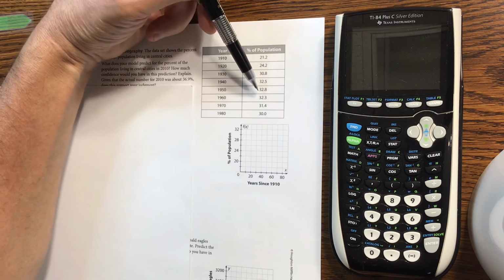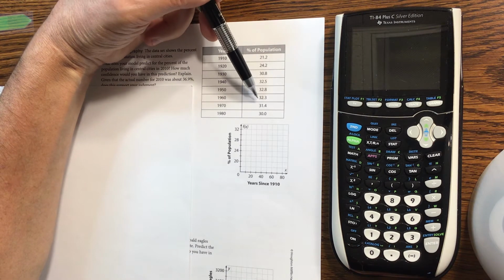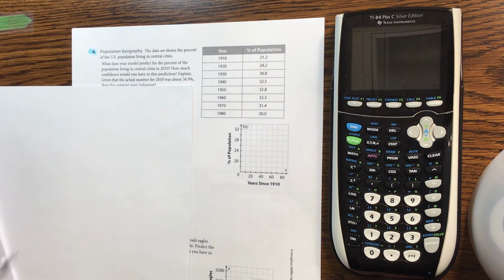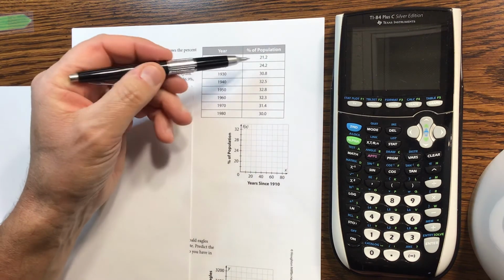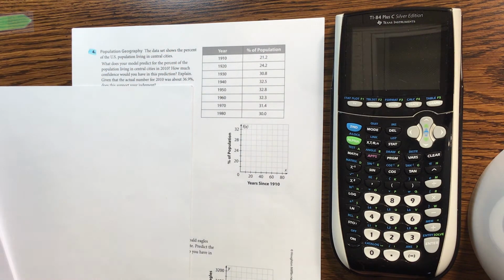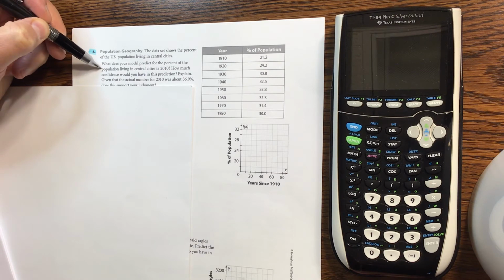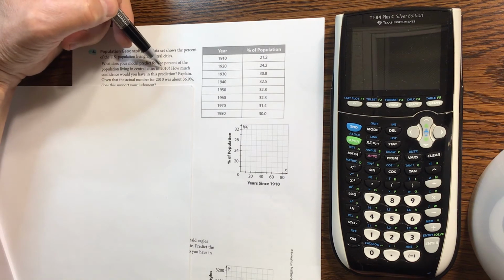And then also, as years go on, it starts decreasing. So if you look at here, we can probably get an idea of a prediction, okay? Just an idea, because the first question they ask us here is, what does your model predict for the percent of the population living in the central cities in 2010?